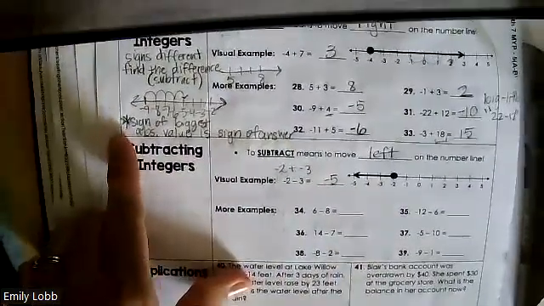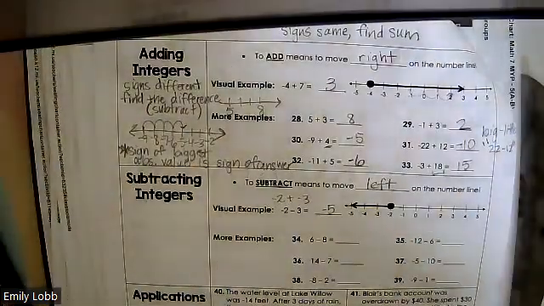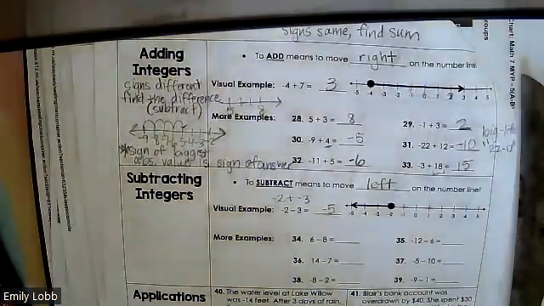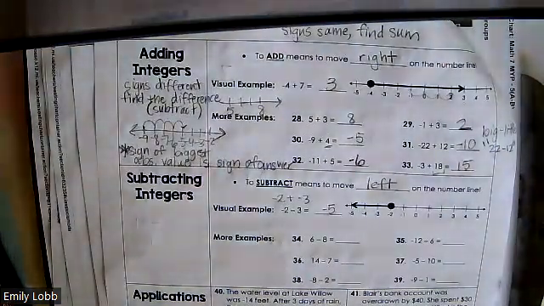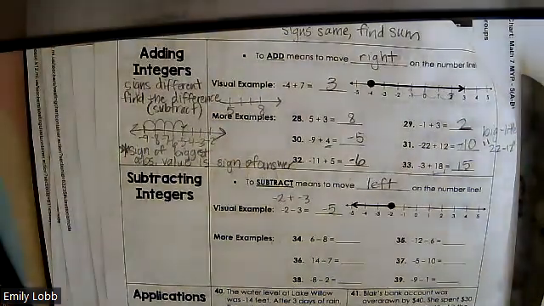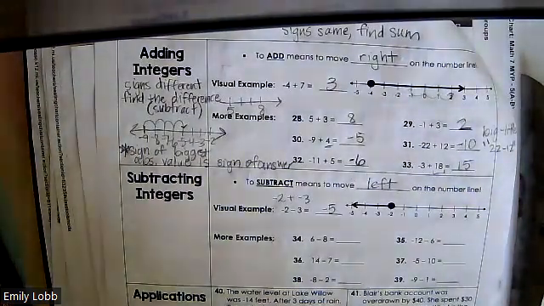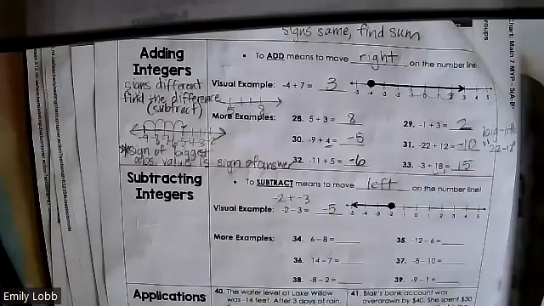Remember, we also learned that the sign of the biggest absolute value is the sign of the answer. If both of our numbers are negative, remember we're thinking of subtraction as negative, then our answer has to be negative. If both of them are positive, then of course they're positive. But if one's positive and one's negative, we're going with the biggest absolute value. And you'll see that in just a second.